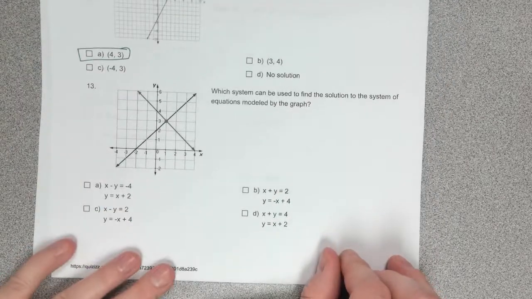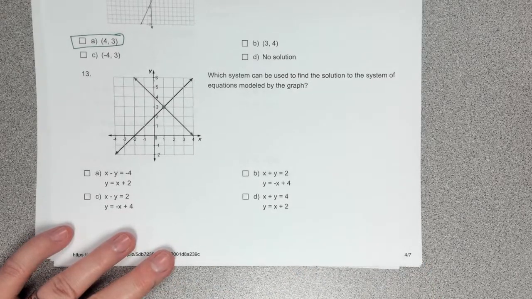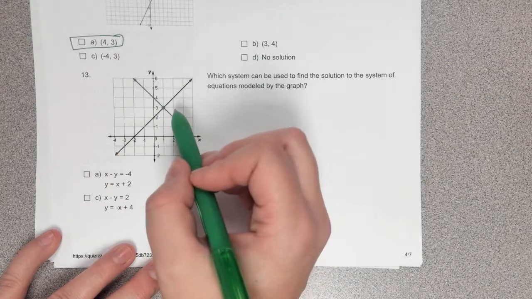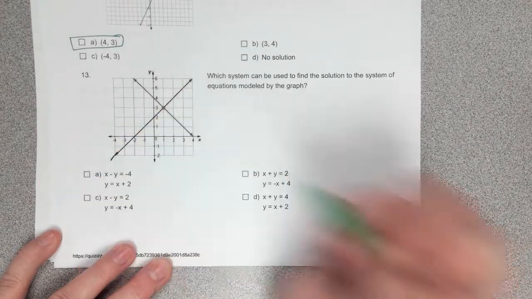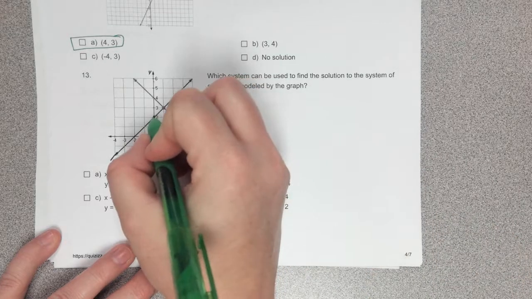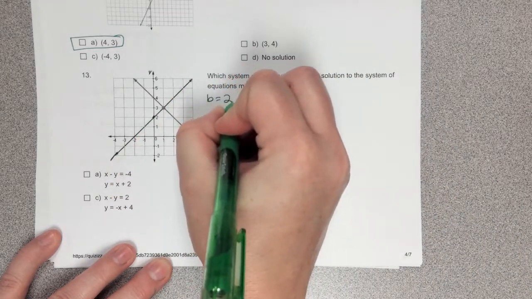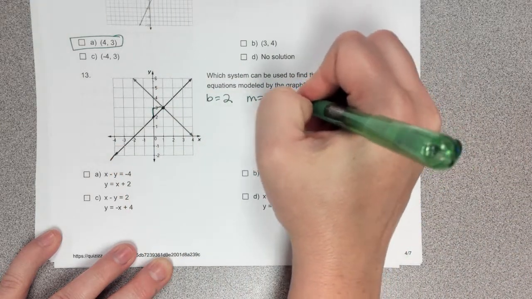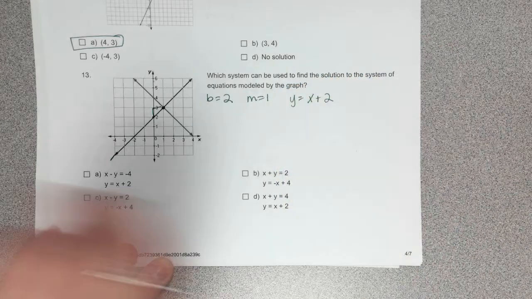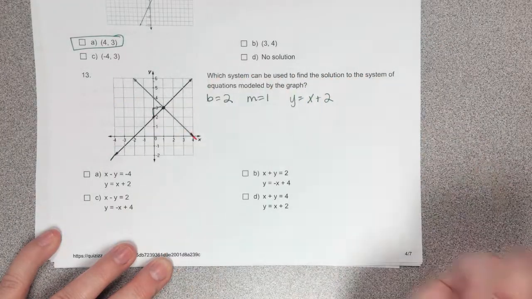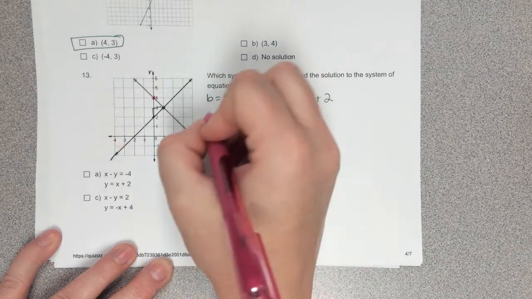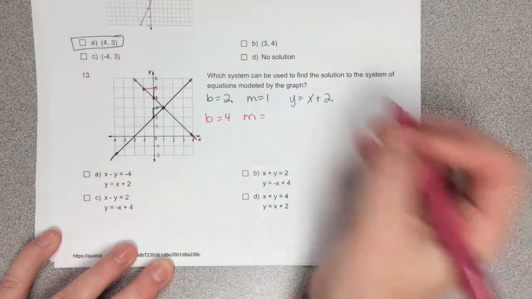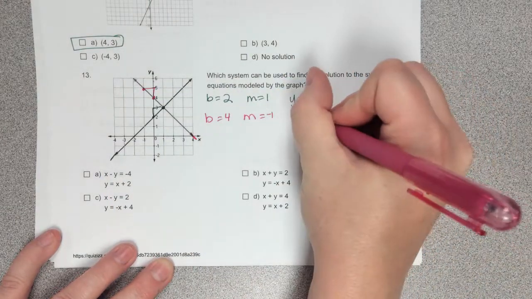All right. Number 13. This is going to be a little bit more work, but we can do it. It asks me what system of equations, so I just have to write the equations. Let's take this as the green line. Start with my y-intercept, which is 2, and my slope is up 1 over 1. My equation is y equals x plus 2. I'm going to use this as the pink line. Again, my y-intercept is 4, and my slope is up 1 to the left 1, which makes it a negative 1.